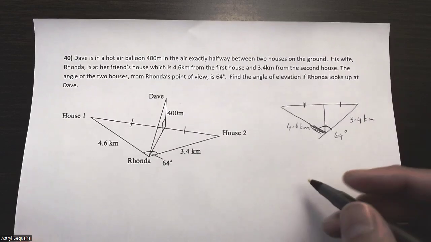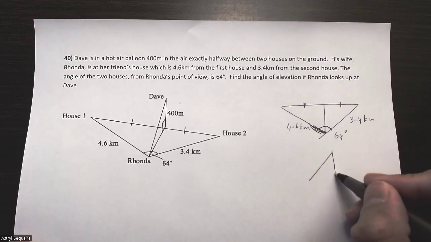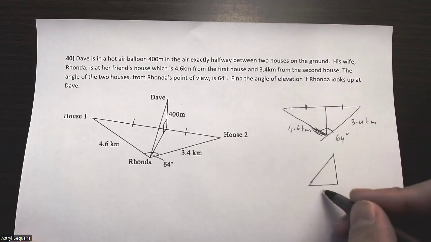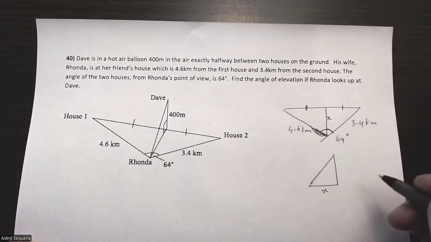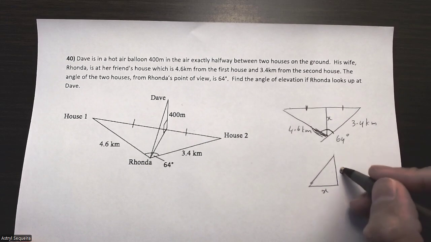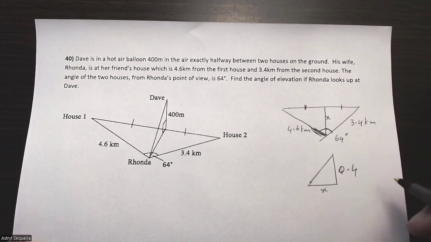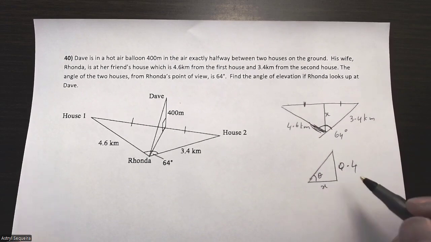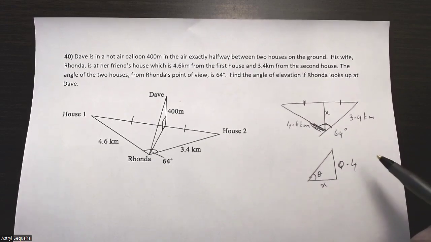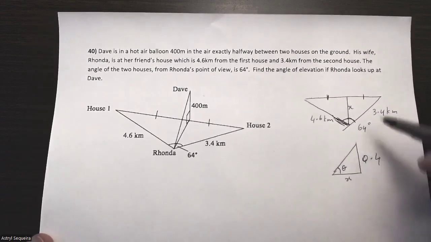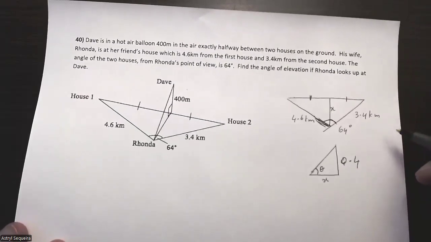And then we have the right triangle over here. And this bottom side is the same as this over here. So I'm just going to call this x and this x. And then I know that this is 400 meters. So I'm going to change it to 0.4 so that the units are the same, kilometers. And the question is asking me to find the angle of elevation, which is theta. So that's all the information I've been given in this question. So I need to basically find x using this triangle over here.